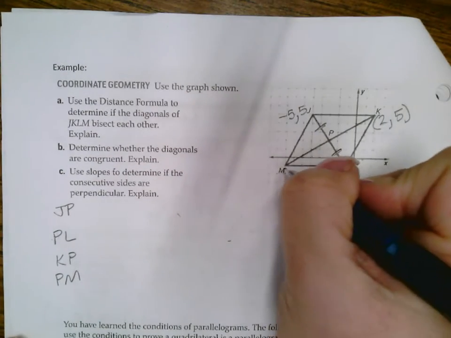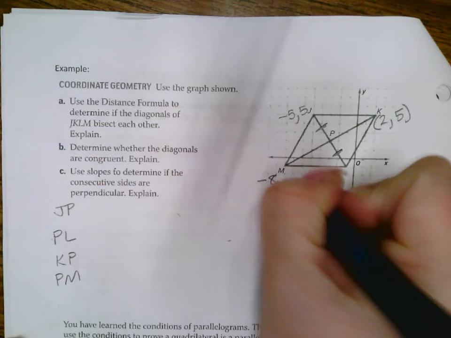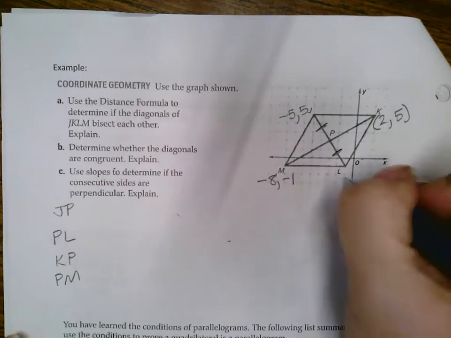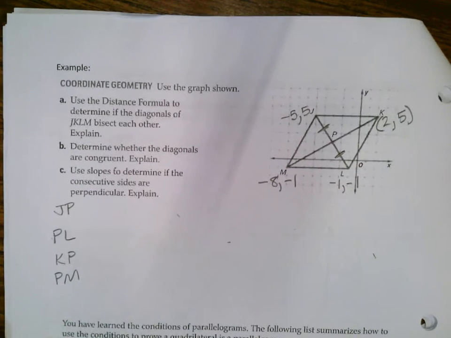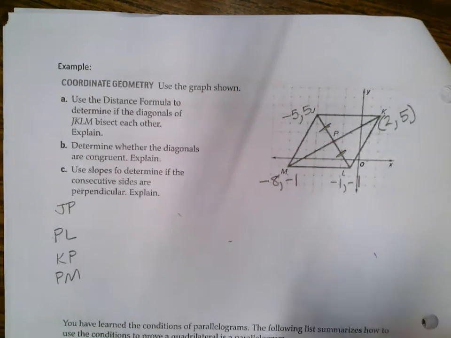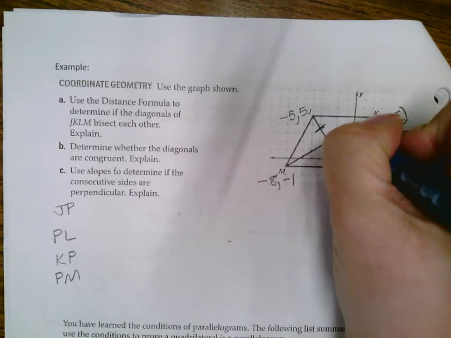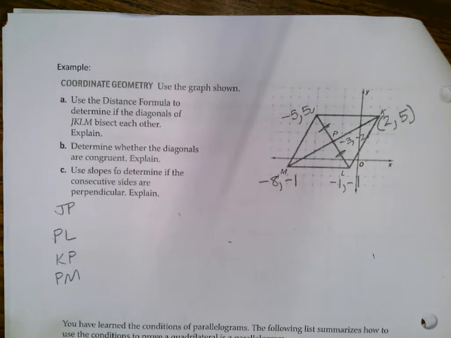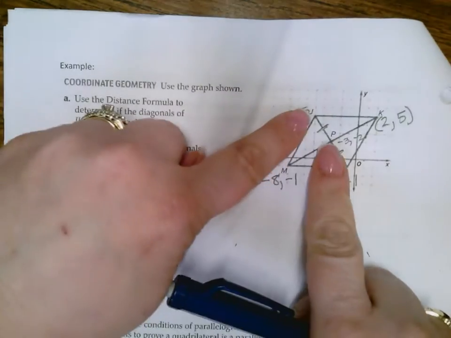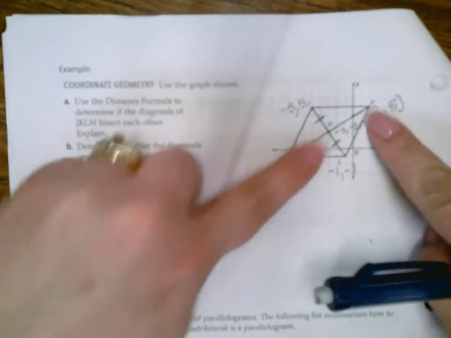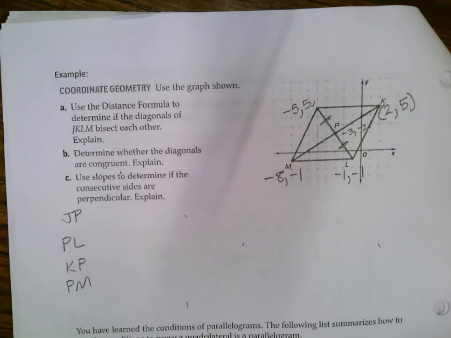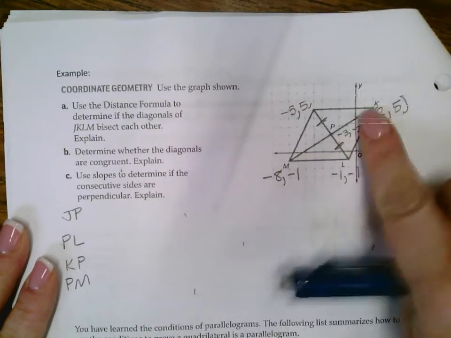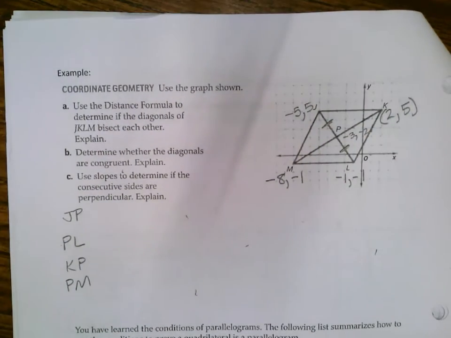And then M is at -8, -1. L is at -1, -1. And P, of course, I'm going to need -3, -2. I just read those off the graph. So what I'm going to do is find this length, this length, this length, and this length. And if they're the same on each diagonal that you have, then I know they bisect each other.